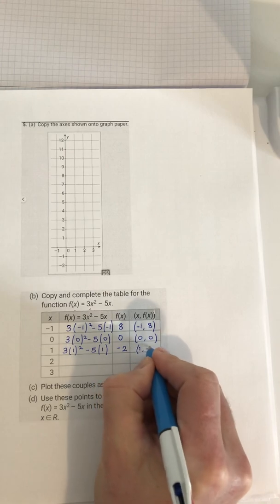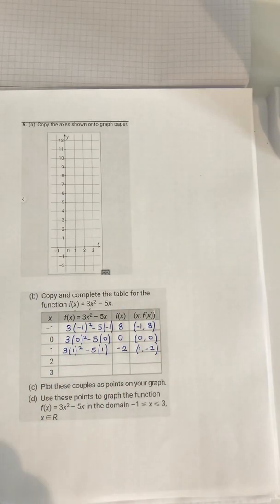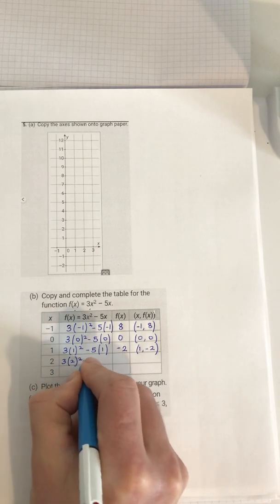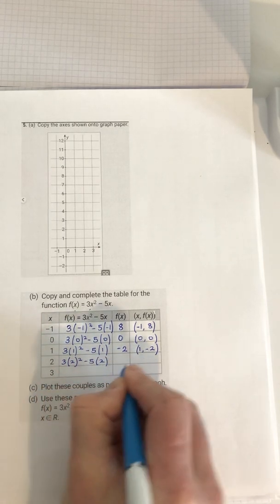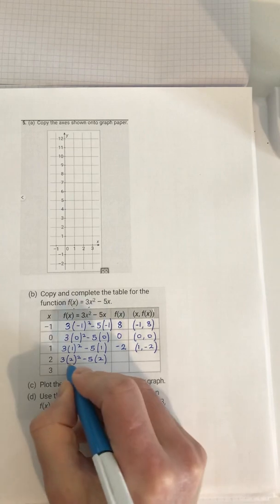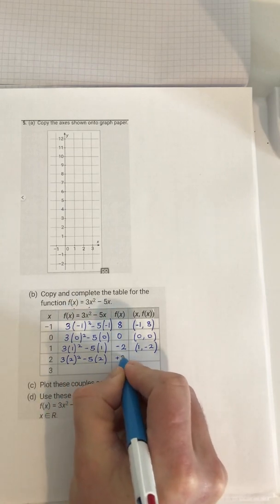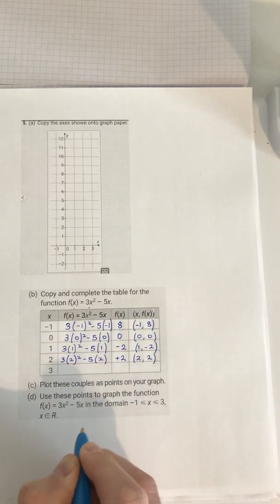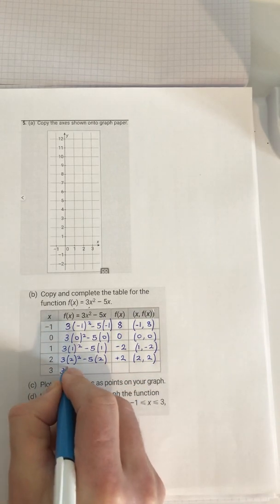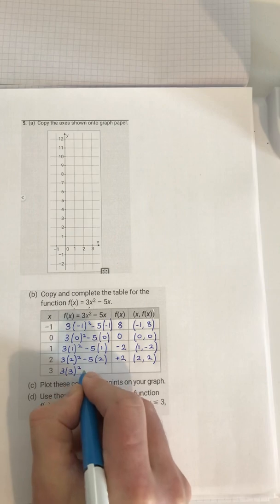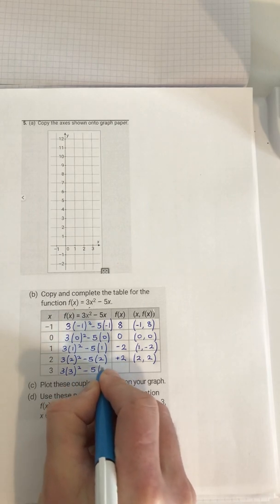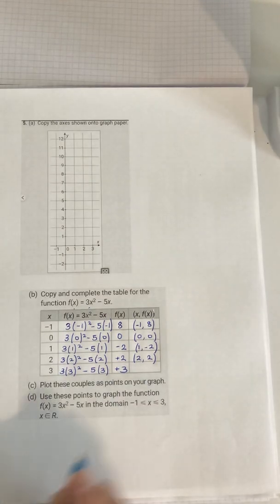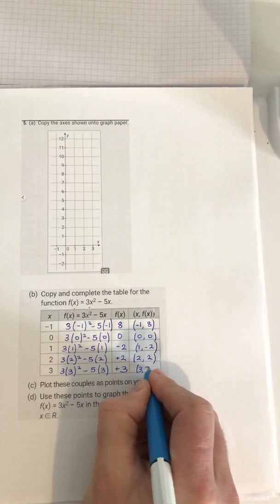So 1, minus 2. When x is 2, 3 times 2 squared minus 5 times 2 will give me plus 2. So 2, 2. And when x is 3, 3 times 3 squared minus 5 times 3 will give me plus 3. So 3 and 3.